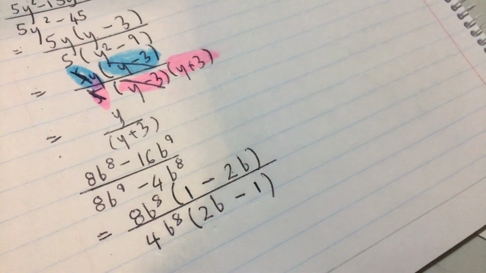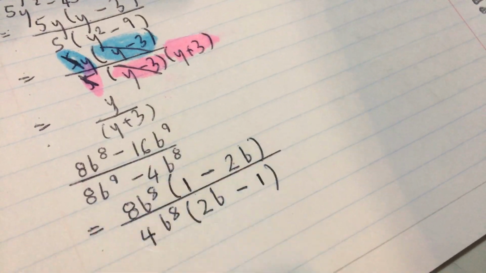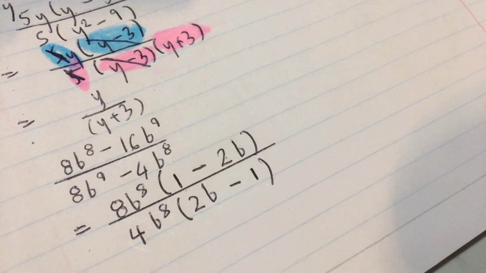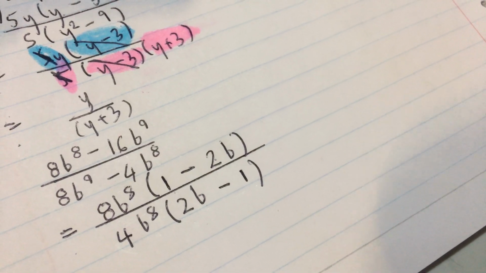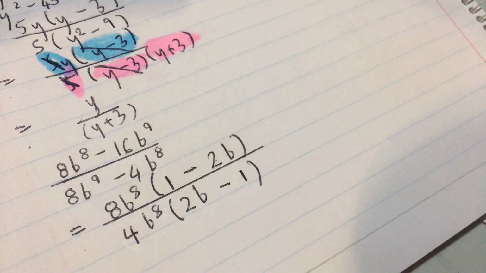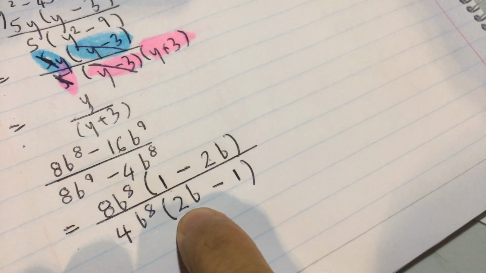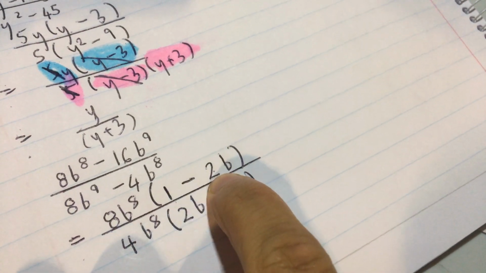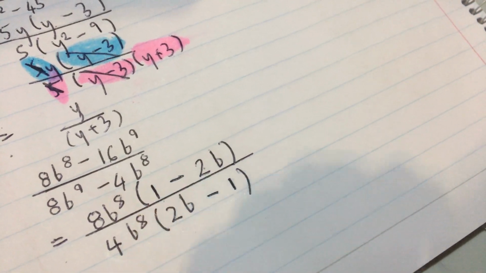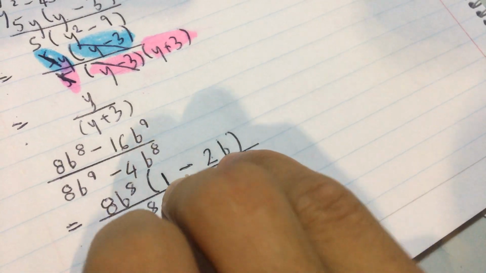But now, look at the brackets, people. The brackets are the same but not the same. So what rule did I tell you must always remember? The sign change rule, where you introduce a negative so that the whole bracket changes. Because this is a positive 2b, but what's that? Negative 2b. This is negative 1, that's a positive 1. So I have to introduce a negative so that bracket changes.